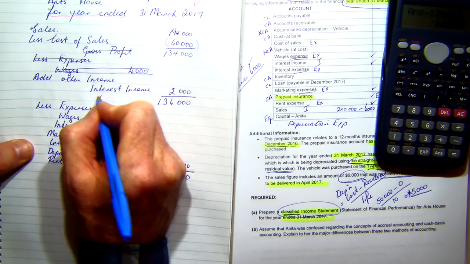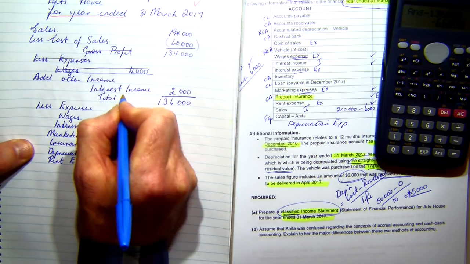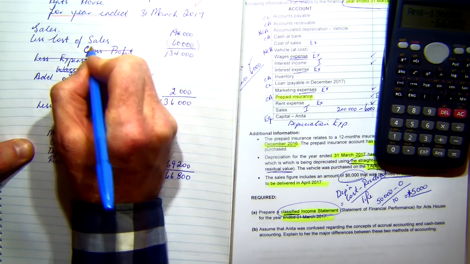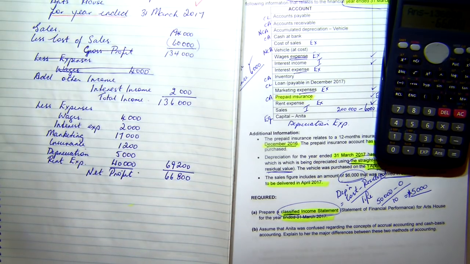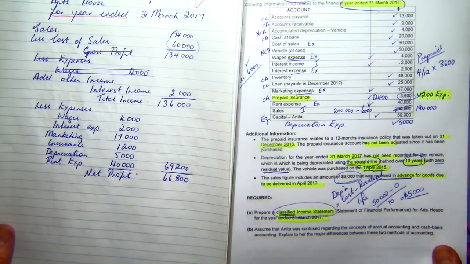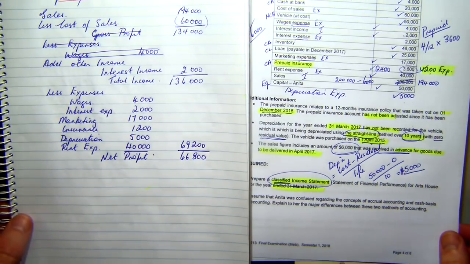Now this would be total income here. And that's gross profit up here. So, sorry, I ill-advised you there before, Sam. So, it hasn't been taxed. No, there's no tax involved in this question. Yep. All right, so that gets me my classified income statement.